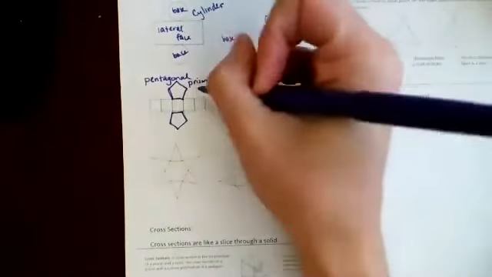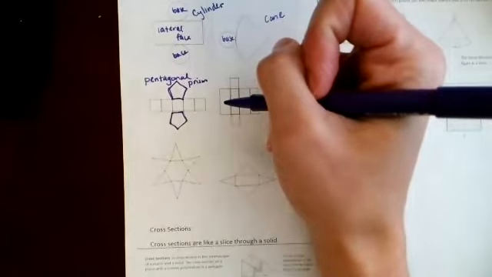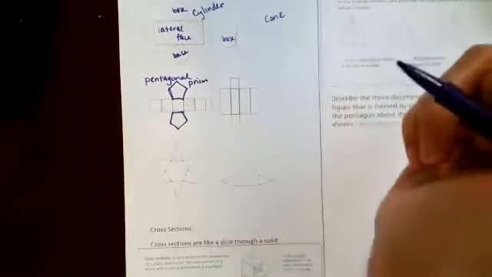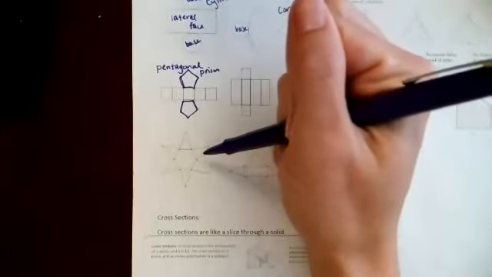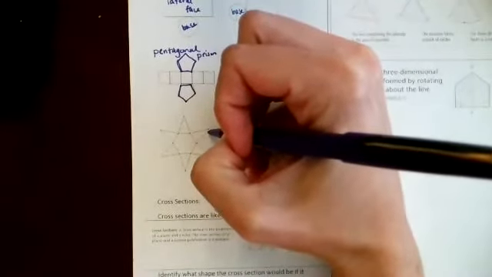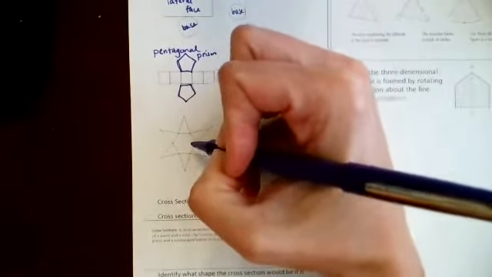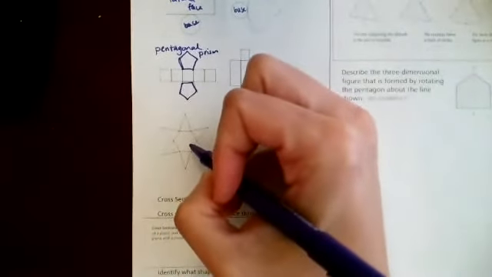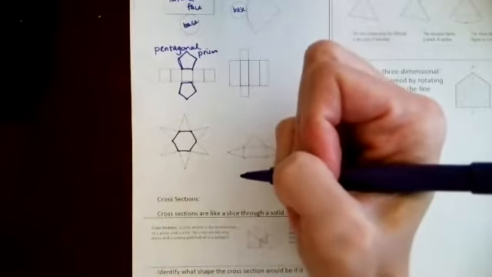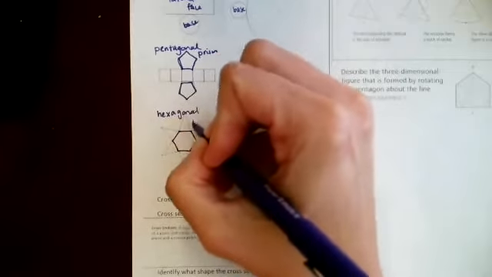Okay, a prism has lateral faces that are either going to be rectangles or parallelograms, depending on if it's a right prism or an oblique prism. The pyramids down here have lateral faces that are triangles, and there's only going to be one base. So this one is going to be a pyramid. We name the pyramid by the base. This base has 6 sides. If it has 6 sides, that's a hexagon. So a hexagonal pyramid.